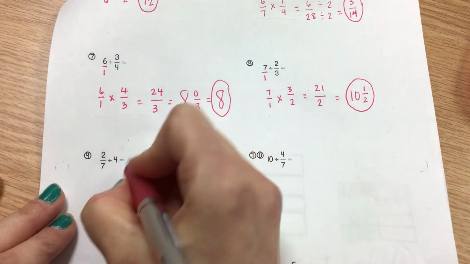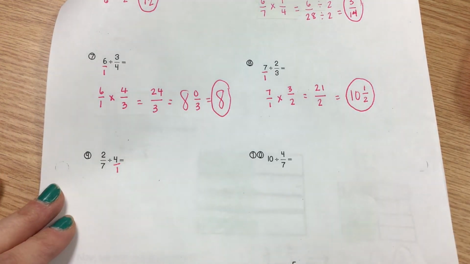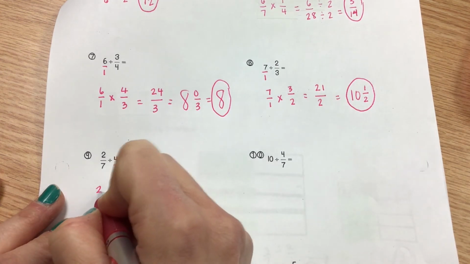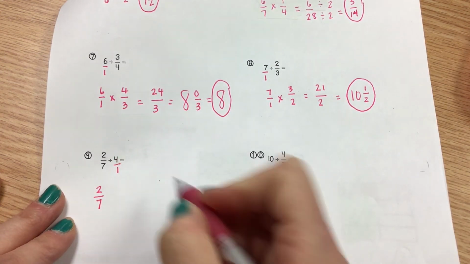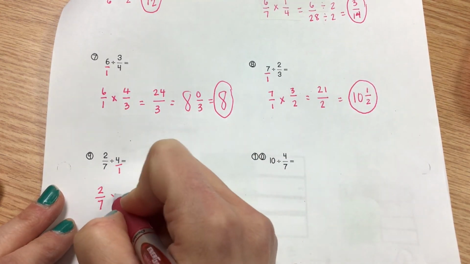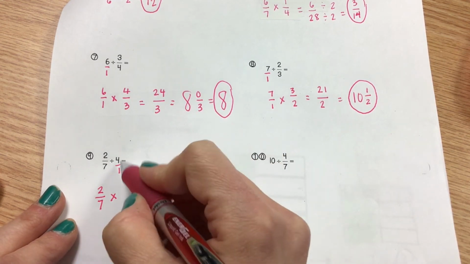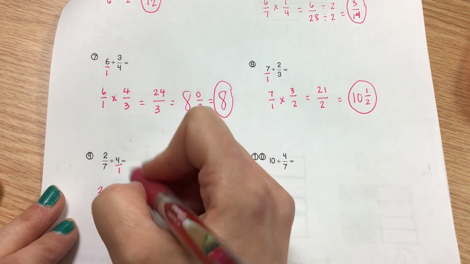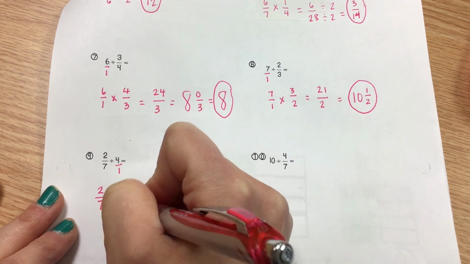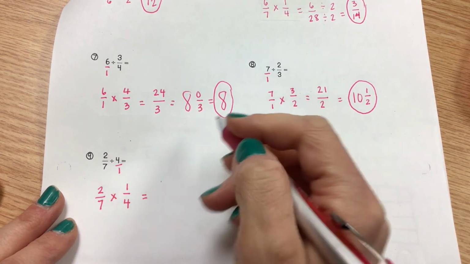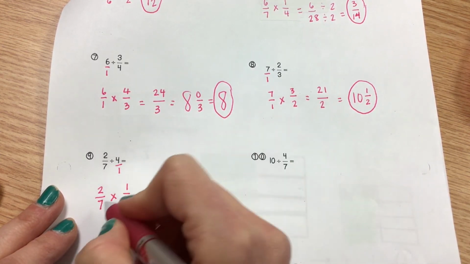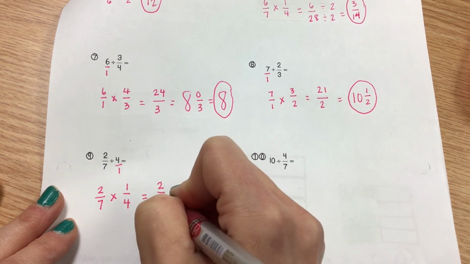Number 9. I'm going to put a 1 underneath 4, so it's a fraction now. 2 over 7. Our division sign is going to become a multiplication sign. 4 over 1, I need to have that reciprocal there, so it's going to be 1 over 4. 2 times 1 is 2. 7 times 4 is 28.